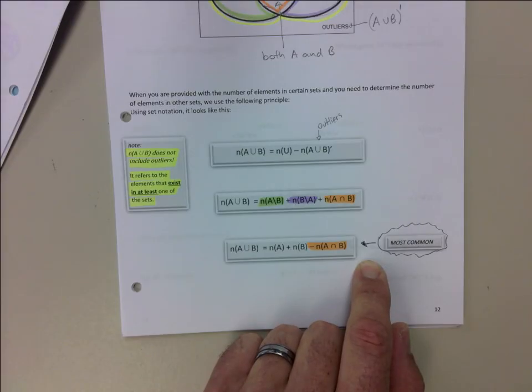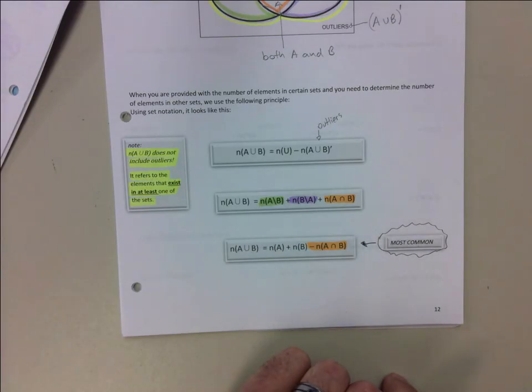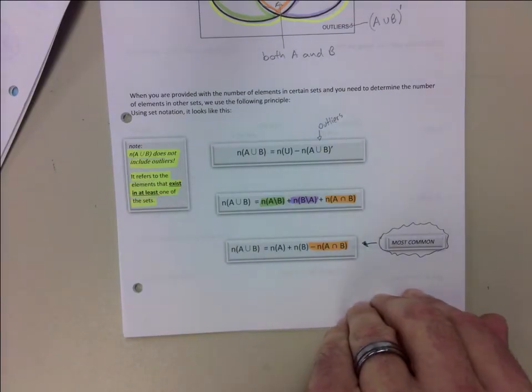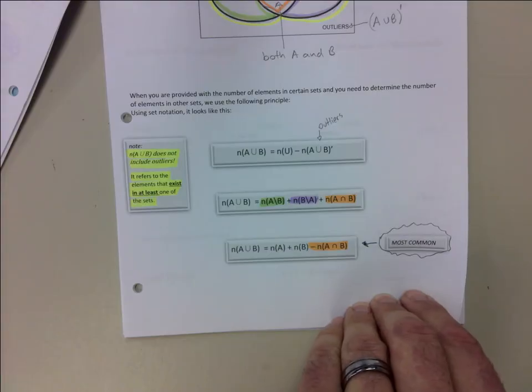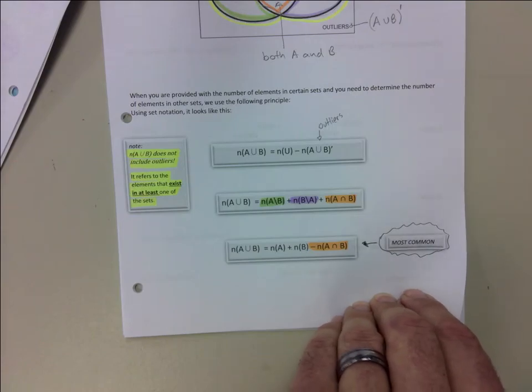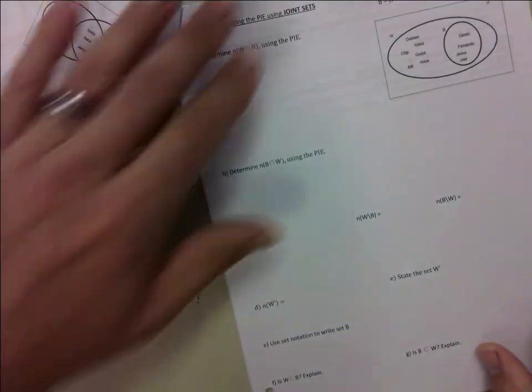All right, now let's dive in, and we're going to use these ones in conjunction with other methods, perhaps. I will say this. Some of you might not use these formulas to solve. That's fine. If you can wrap your head around it, that is fine. So let's go to 13 here.